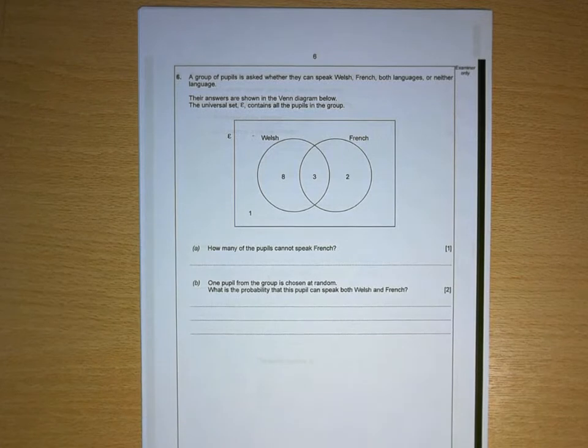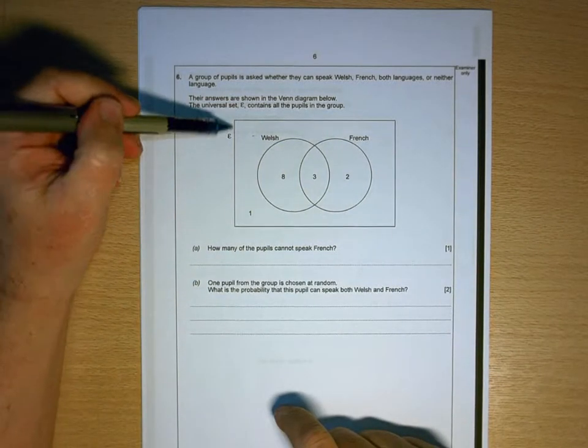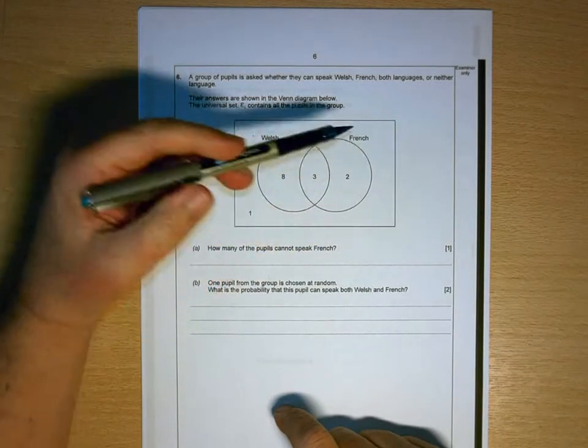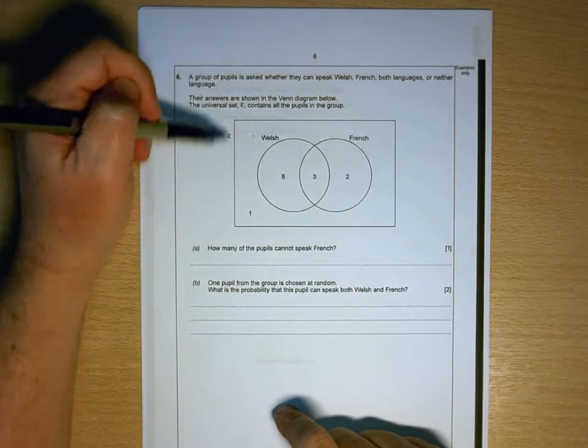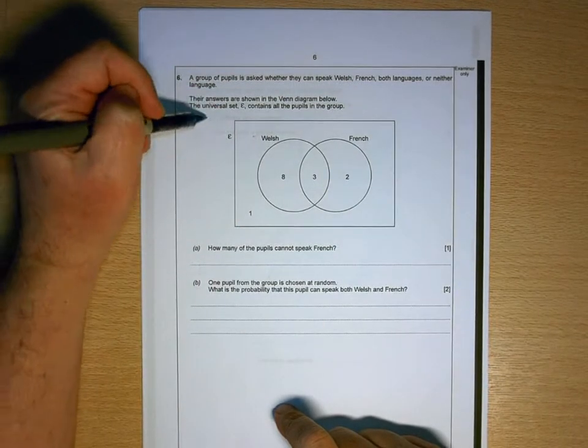Question 6, Venn diagrams. A group of pupils is asked whether they can speak Welsh, French, both languages, or neither. Their answers are shown in the Venn diagram below. The universal set E contains all the pupils in the group. So the way a Venn diagram works is everything that is being counted or measured or being recorded sits inside that box, which represents the universal set.